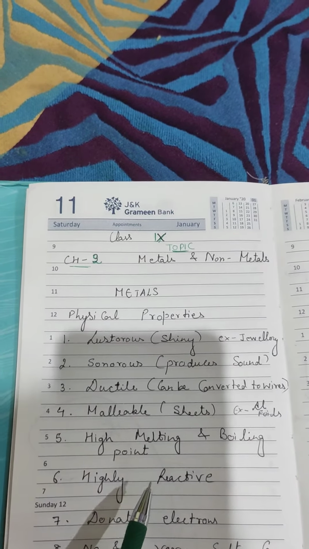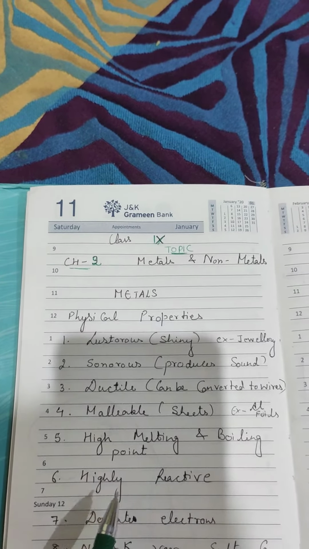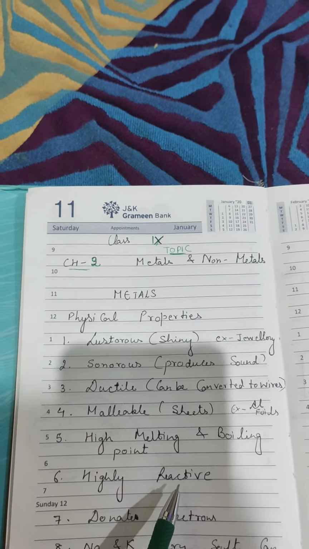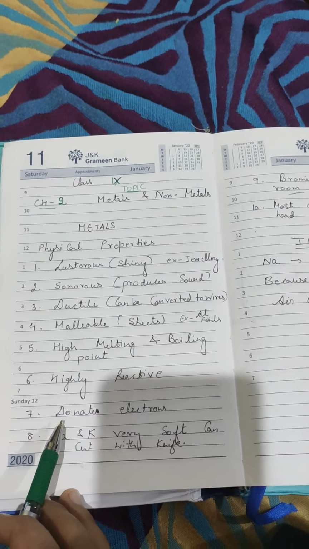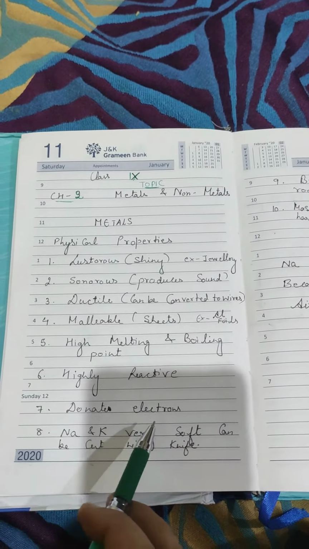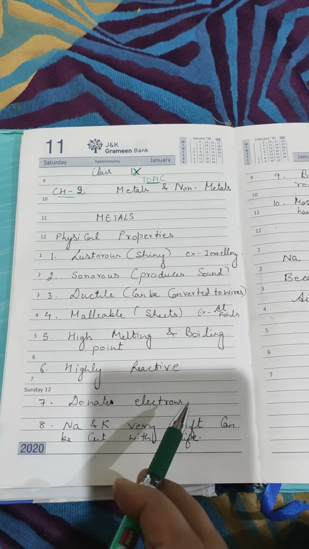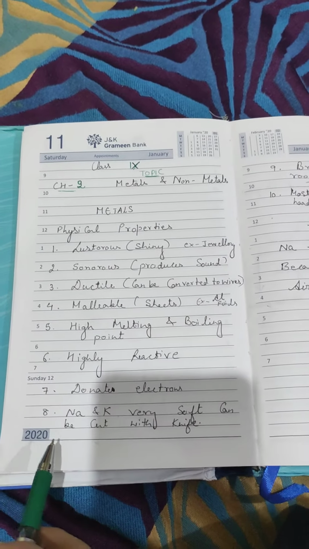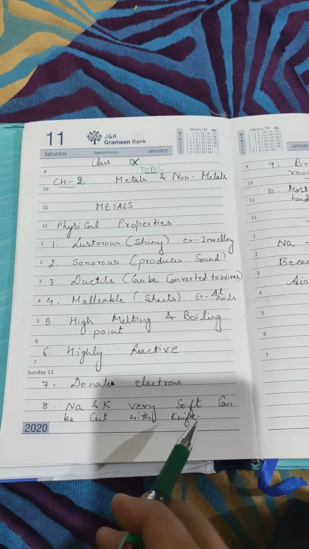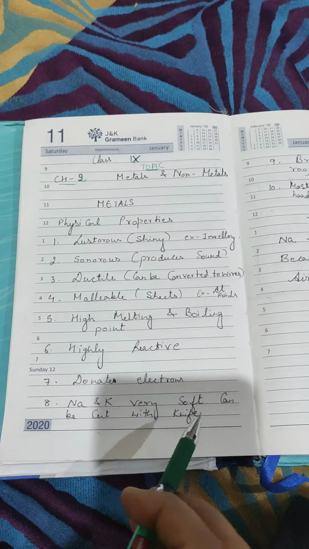Next, they are highly reactive. That means they can react with most of the compounds in nature very easily. Next, they are able to donate electrons. Whenever a metal donates electrons, it makes positive ions. Next, sodium and potassium are very soft metals. They are so soft that they can be cut with knife.